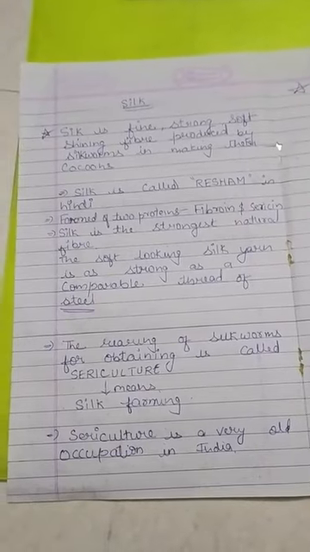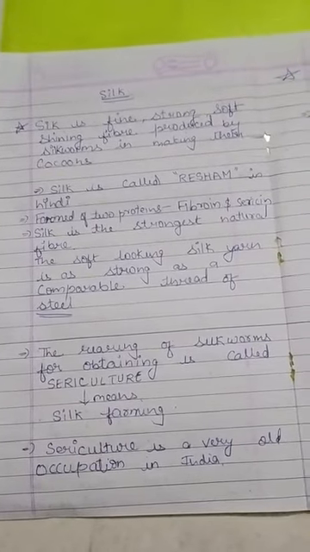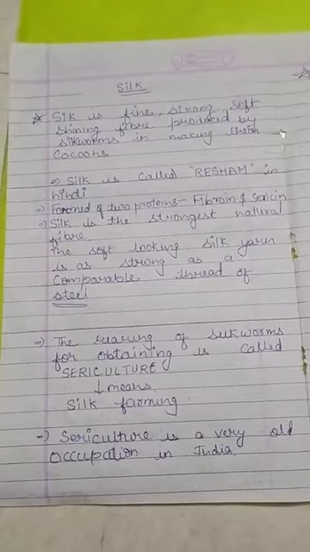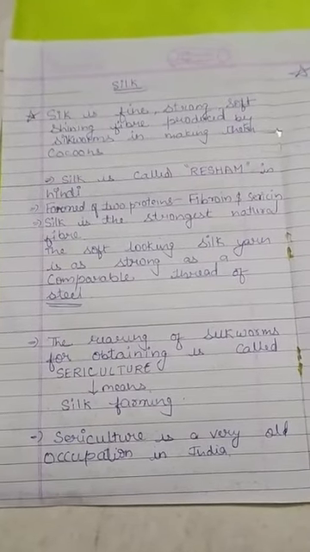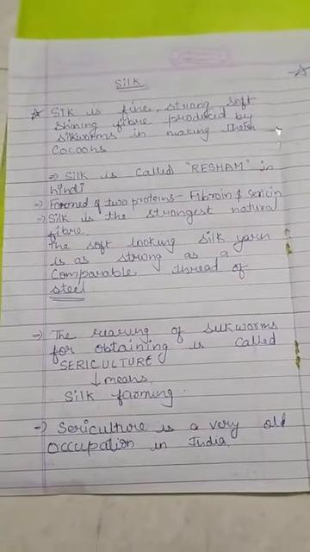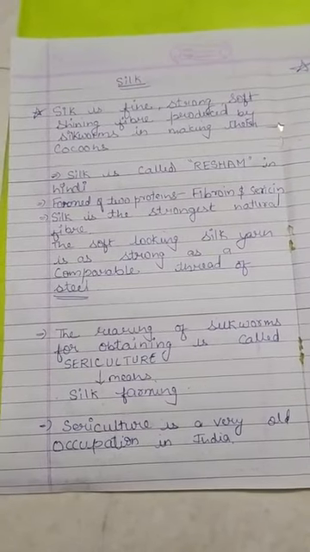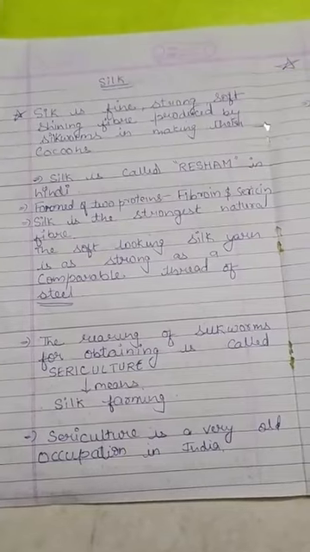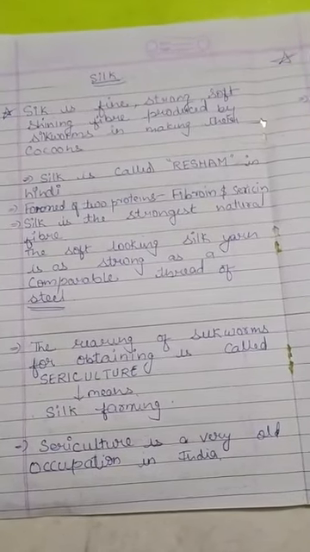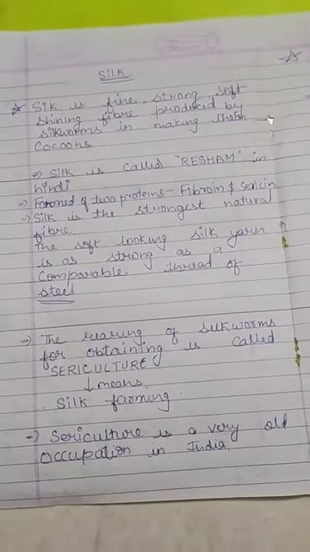Now we are going to study how we get silk from silkworms. First of all, we are going to study a term, that is sericulture. Sericulture means rearing of silkworms for obtaining silk. Sericulture is a very old occupation of India.